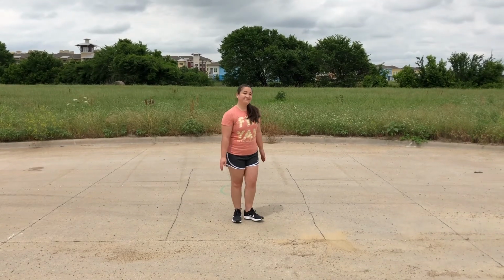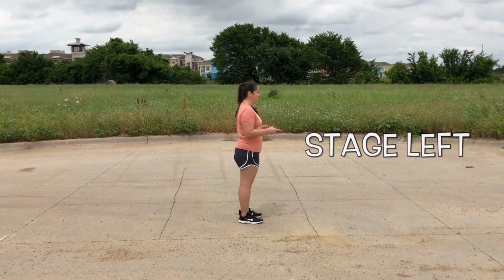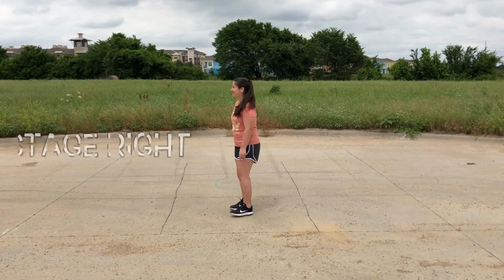If the director asks you to stand profile, this is a complete side view of you. So this would be whether you are facing stage left or stage right.